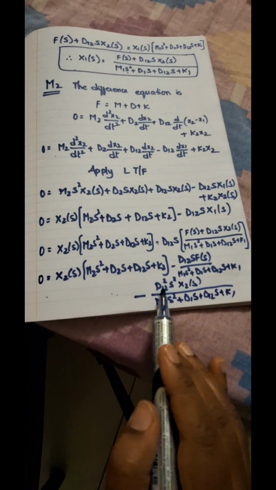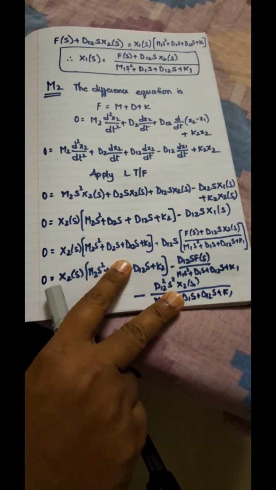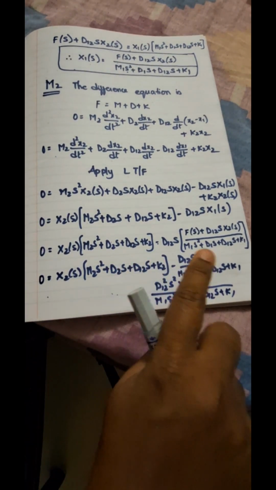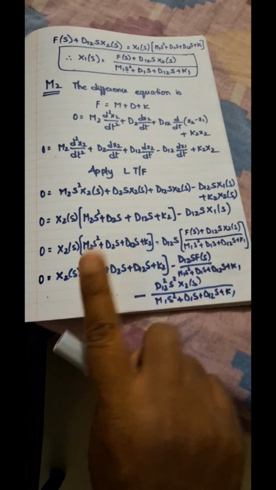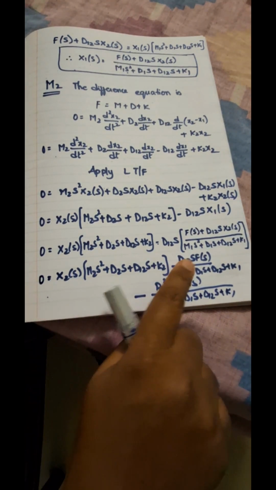This is x2, this is x2. It means we need these two at one side only. But this is f. So let me send this to other side. What is this? d12s f of s.